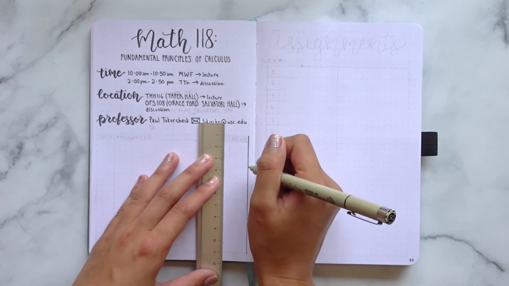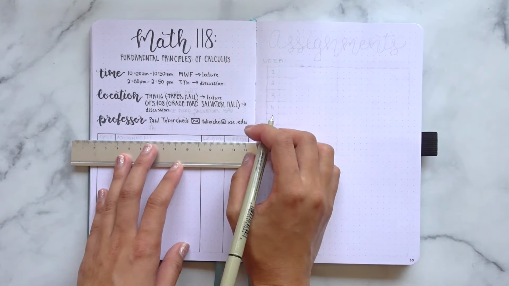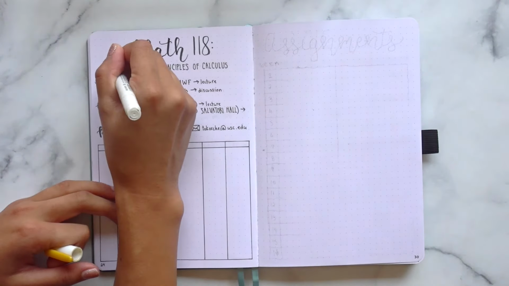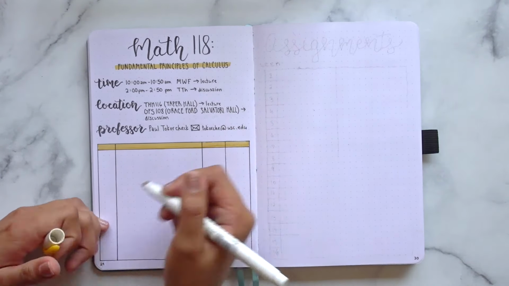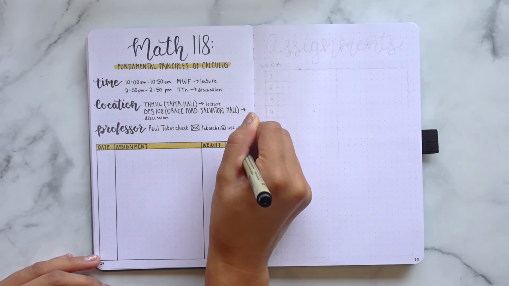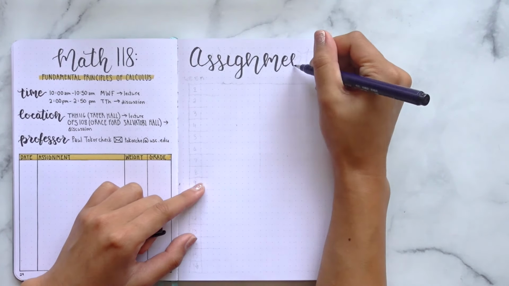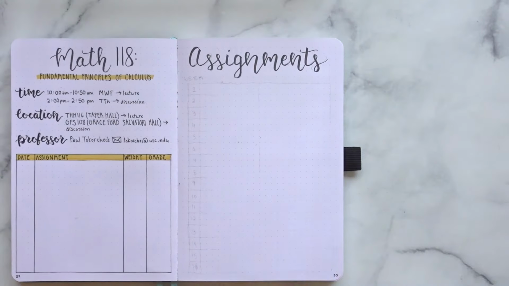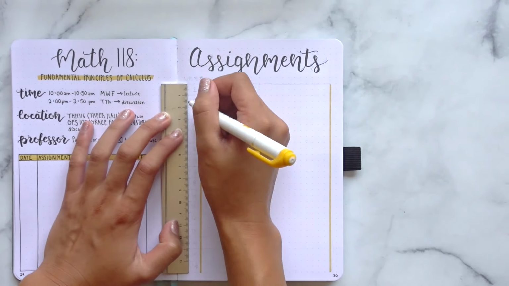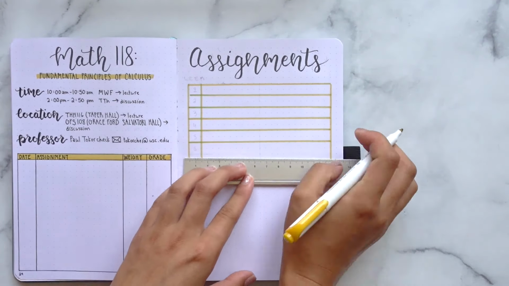Below all that, I'm making a grade tracker so I can easily see how I'm doing in a given class. I have a column for the date, the assignment, the weight of the assignment, and the grade I end up getting. Normally, I just have a ton of tests and papers scattered around, and I have to go dig through them, but this way I can just write it down when I get the assignment back, and it'll be easy to see how well I have to do on my final and things like that.